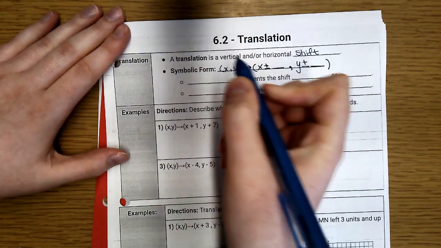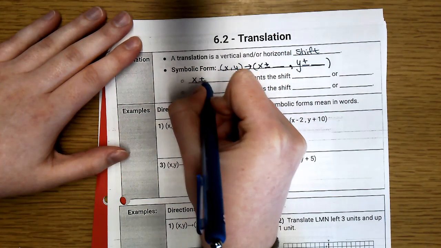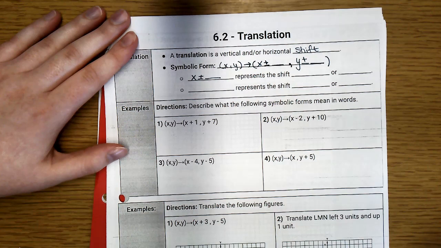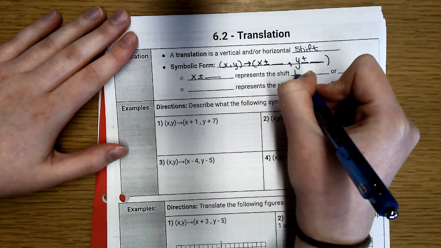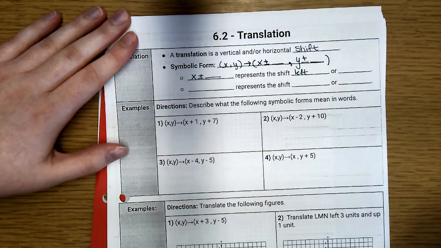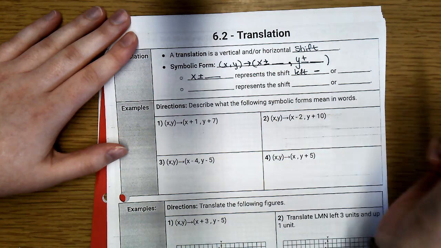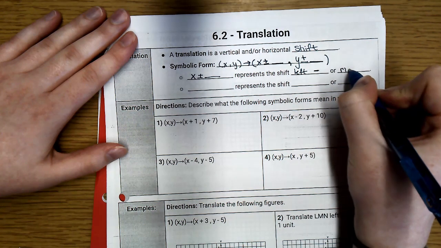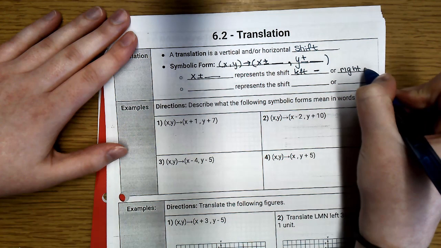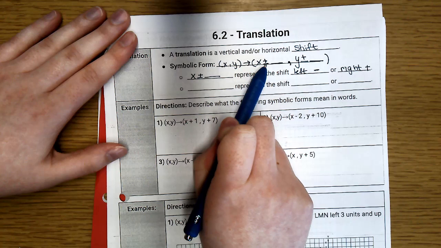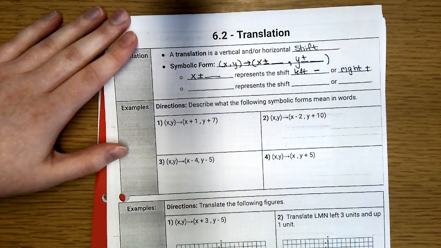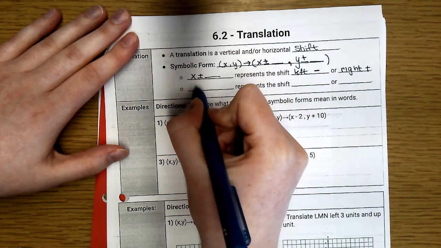Basically what this means is we could have x plus or minus some amount. That means that we either shift to the left, and I would shift to the left if we were subtracting, and I would shift to the right if we had an addition sign. So if this is plus, I go right. If it's minus, I go left. Same idea for y.